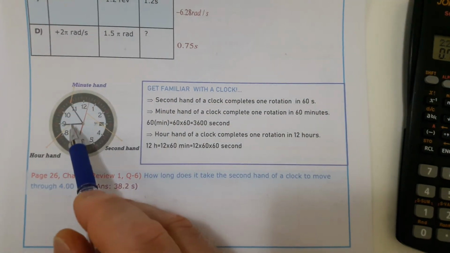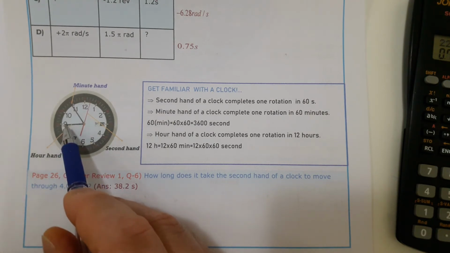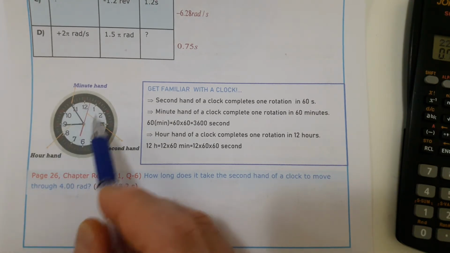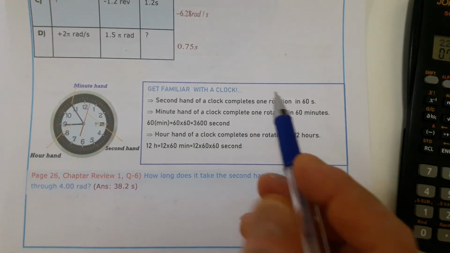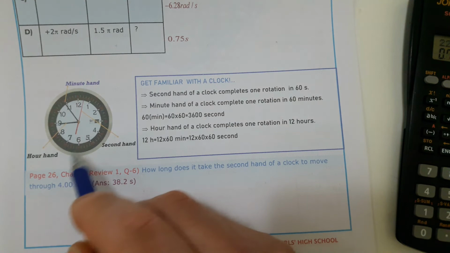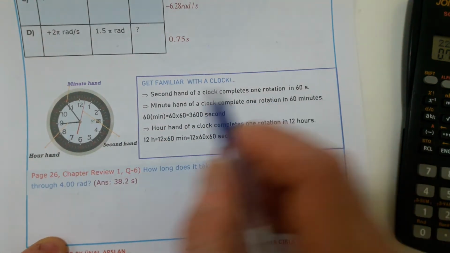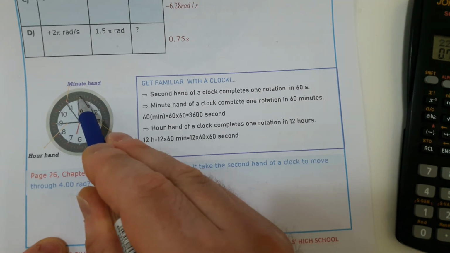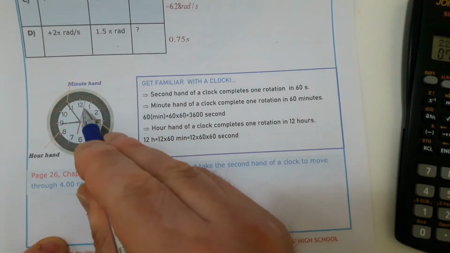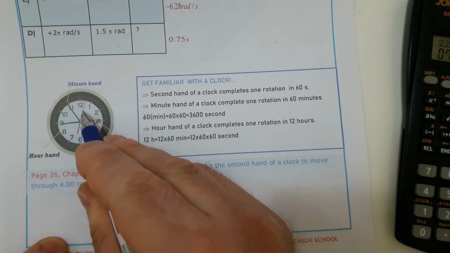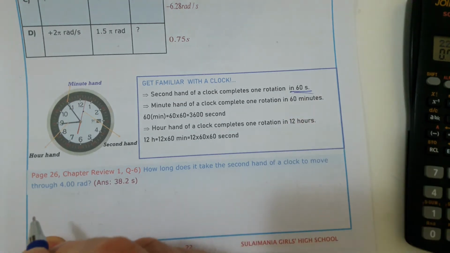A clock has 3 arms or 3 hands. The hour hand is the shortest. The longer one is the minute hand, and then the longest is the second hand. But their times of rotation are different. The second hand of the clock completes one rotation in 60 seconds. It starts from 12. It takes 60 seconds, don't forget. When the question is about the second hand, one rotation takes 60 seconds.